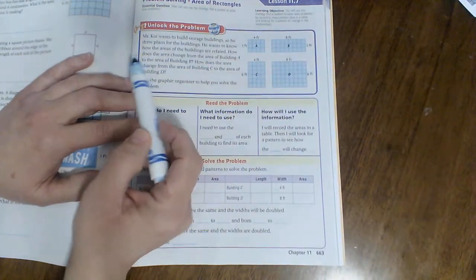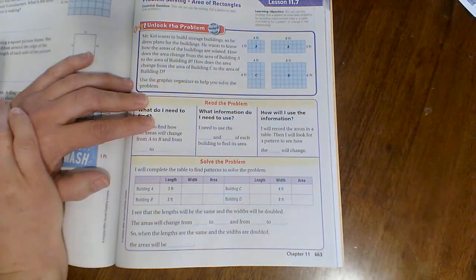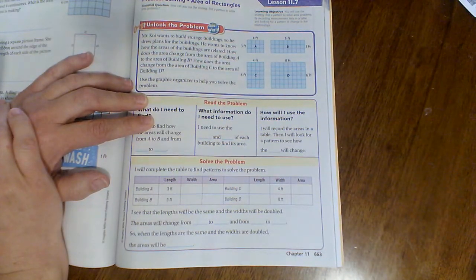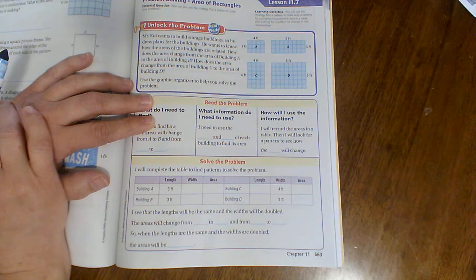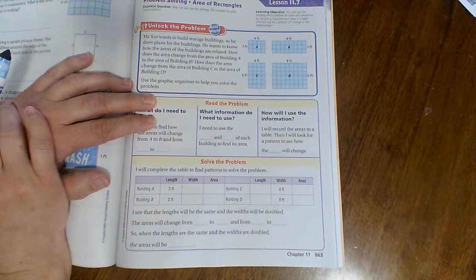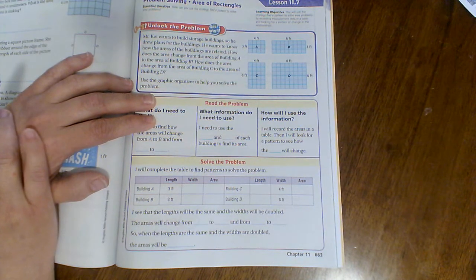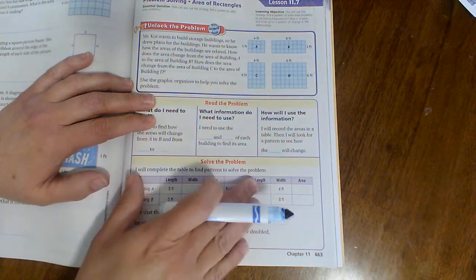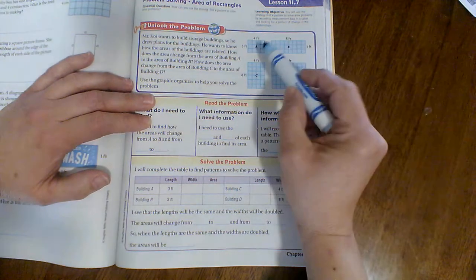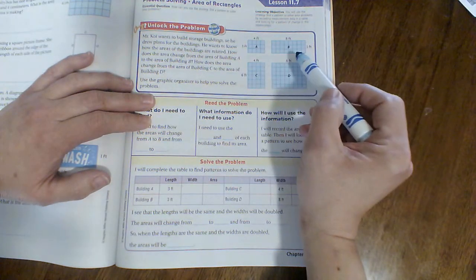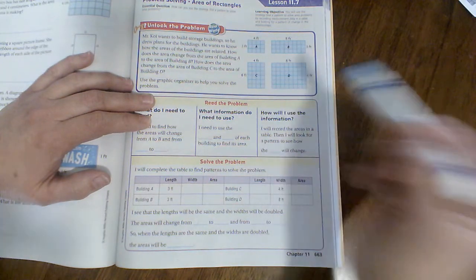Unlock the problem. Mr. Coy wants to build storage buildings, so he drew plans for the buildings. He wants to know how the areas of the buildings are related. How does the area change from the area of building A to the area of building B? How does the area change from the area of building C to the area of building D? Use the graphic organizer to help you solve the problem. Down here is our graphic organizer, our chart. Okay, now these are the buildings: building A and building B, building C and building D.